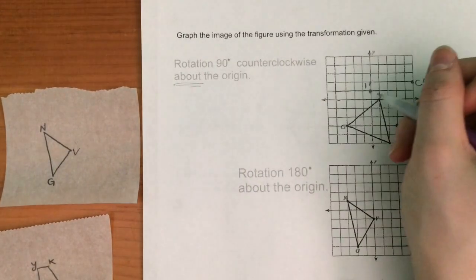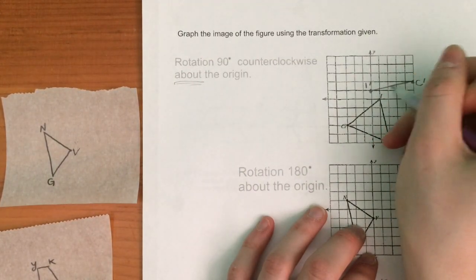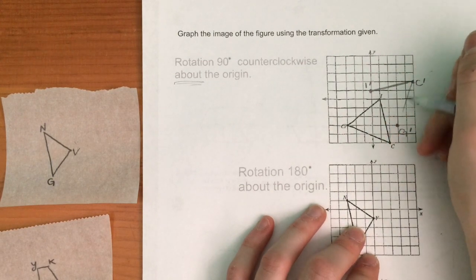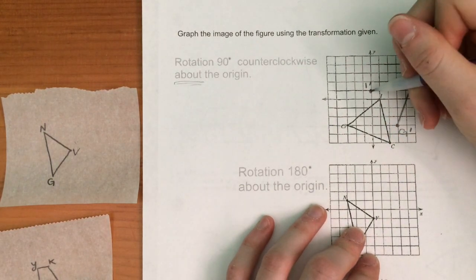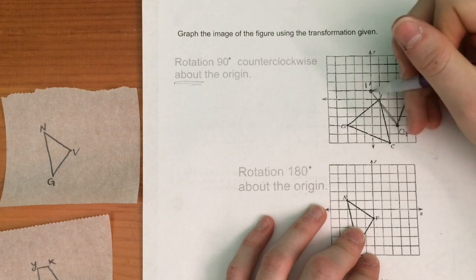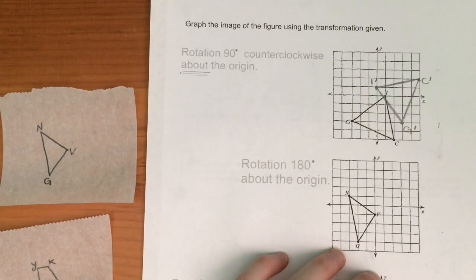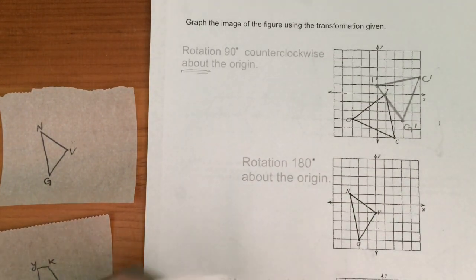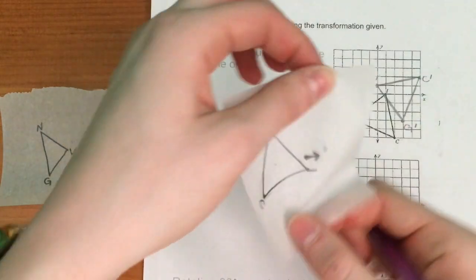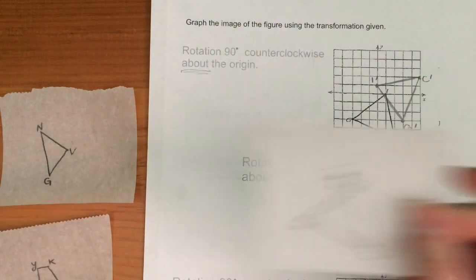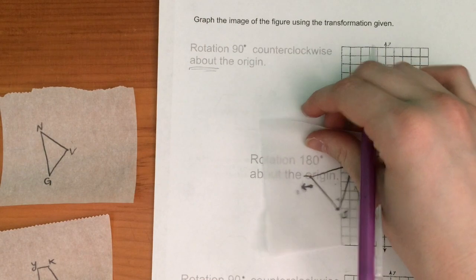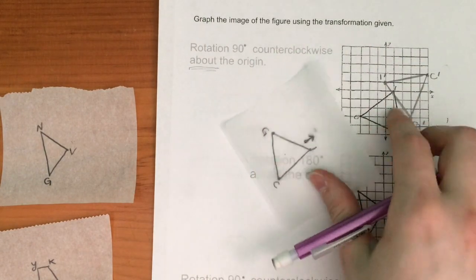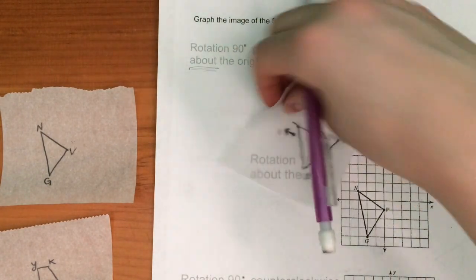Okay, I've got all my points down, so now I just need to connect my shapes. You would be doing this with a ruler, which I don't have handy, unfortunately. And there we go, there's my new shape. So again, I'm just using my parchment paper to rotate it a certain number of degrees. You should know what 90 degrees looks like. Okay, it's that perpendicular turn, like a quarter of 360.